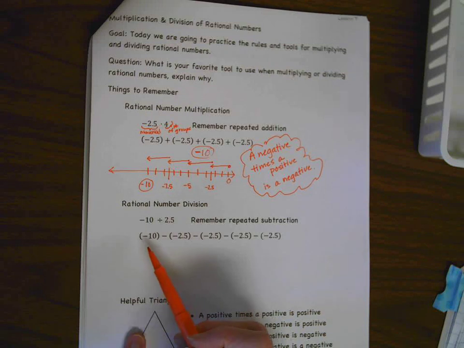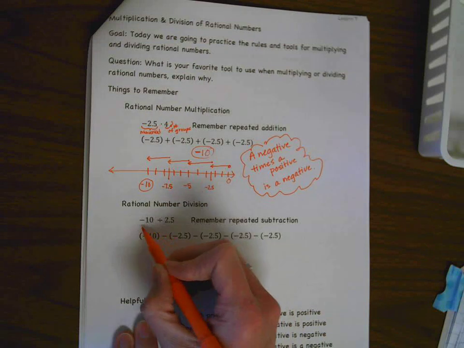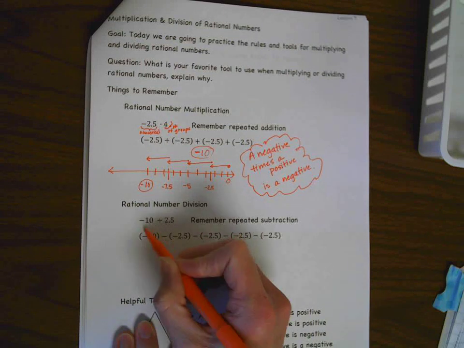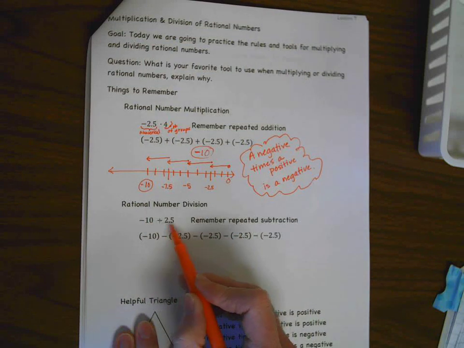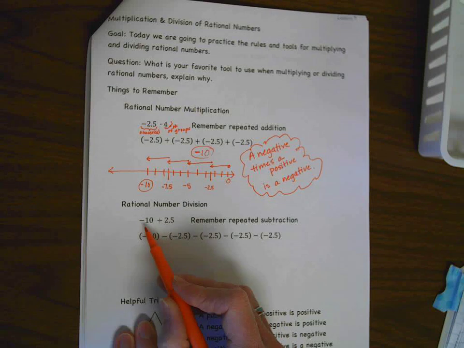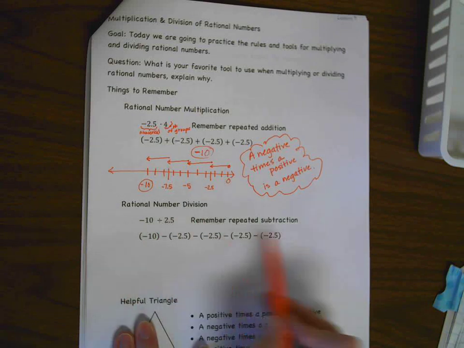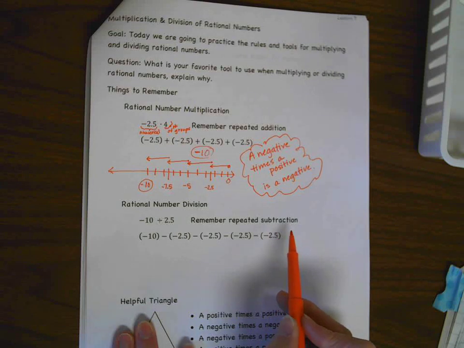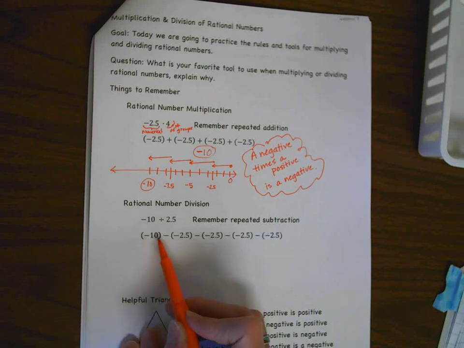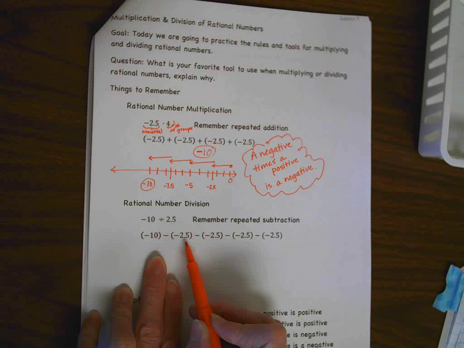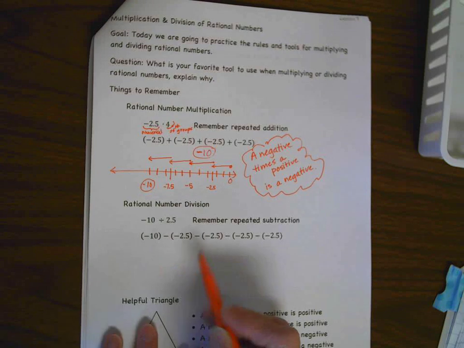Rational number division: remember that this number is the amount that you start with, and this is the amount that you're dividing. So negative 10 goes in the house. We also need to remember that division can be represented by repeated subtraction. So the way we think about this is we start with negative 10 negatives, and we're taking away 2.5 negatives at a time.